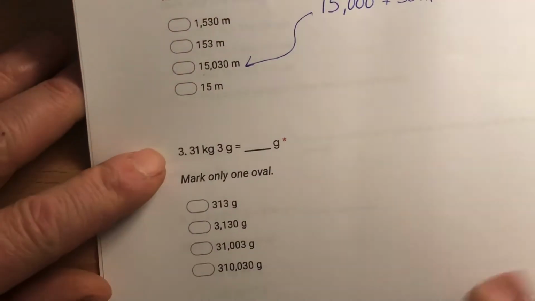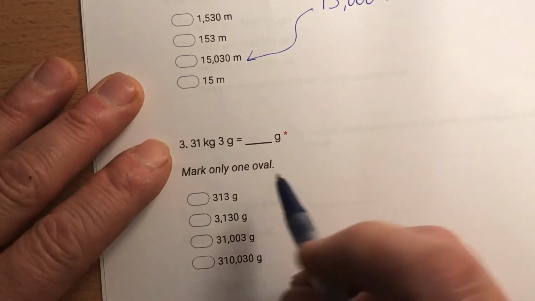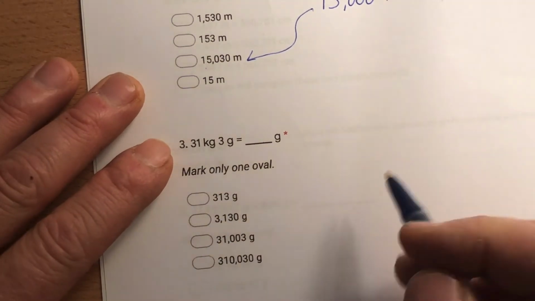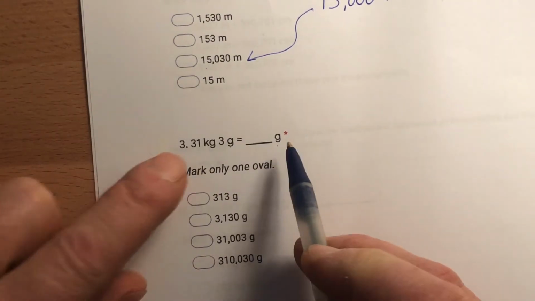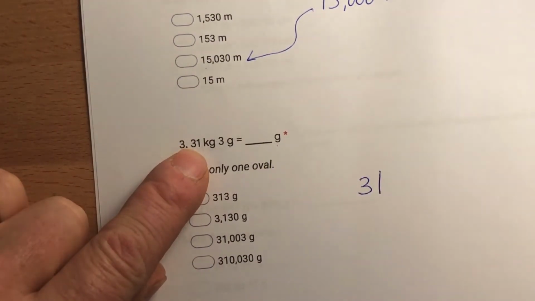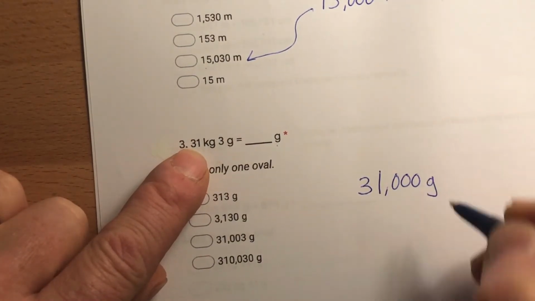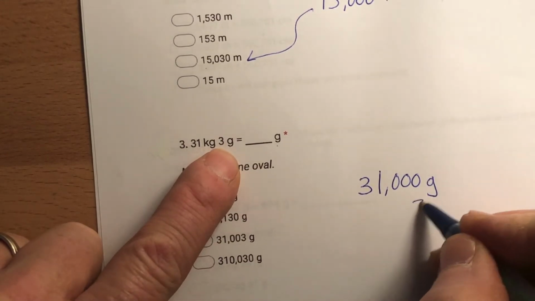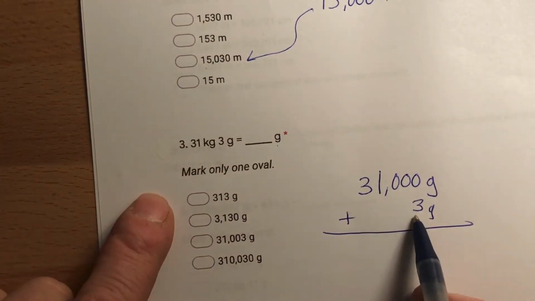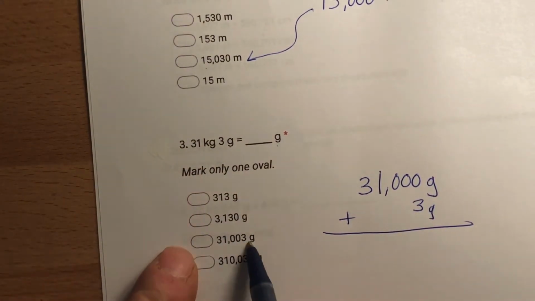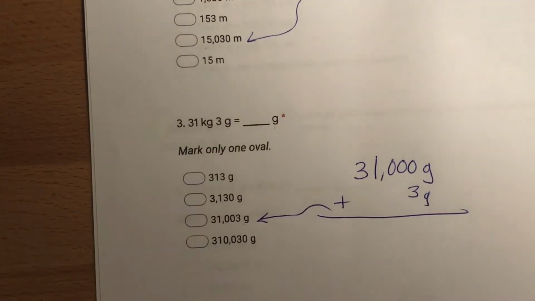All right, for number 3, this one, which was 31 kilometers, or kilograms, and 3 grams, all right? So we have to understand that there's 1,000 grams in 1 kilogram. So 31 kilograms is 31,000 grams. Well, now I have to add 3 grams to that, so all it's doing is adding 3 grams. So it comes out to be 31,003. And which one looks like that? This one right here, 31,003, okay? Just like that. All right.